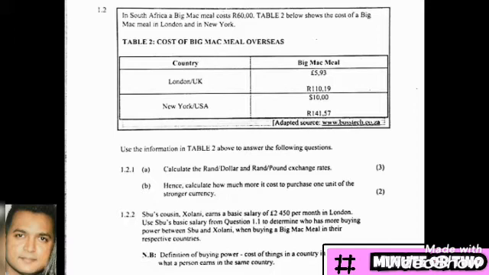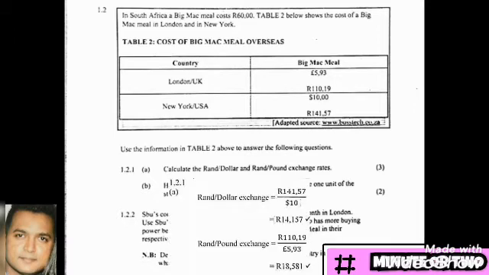So you take the Rand value, which is given there, 141 Rand and 57 cents, and you divide it by the $10. Dividing that through, you arrive at 14,157 Rands per dollar. Now you'll do the same thing for the Rand per pound. Notice it's Rand per pound, so the Rand is divided by the pound. So do exactly what the clue is in the question. It will be 110 Rand and 19 cents divided by 5,93 pounds, and your answer will be 18,581 Rand per pound.